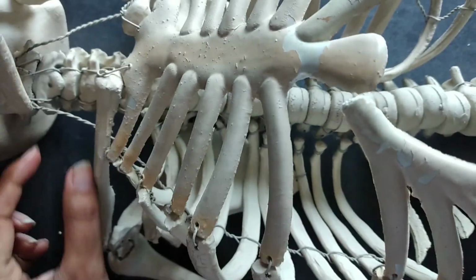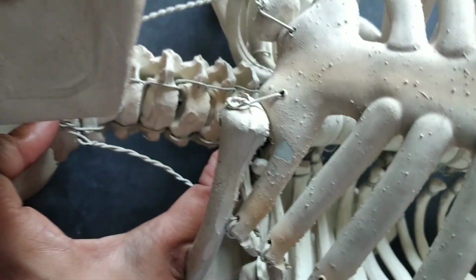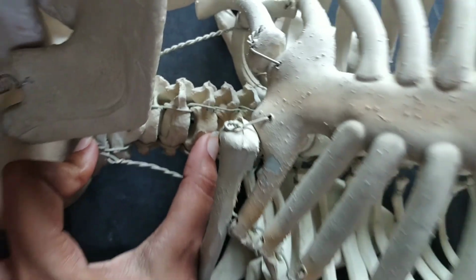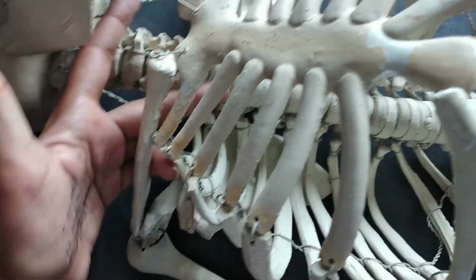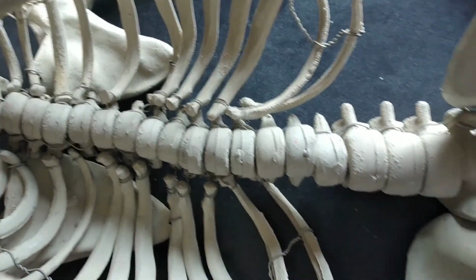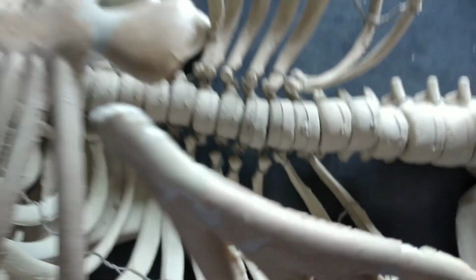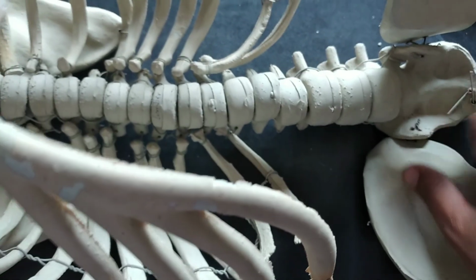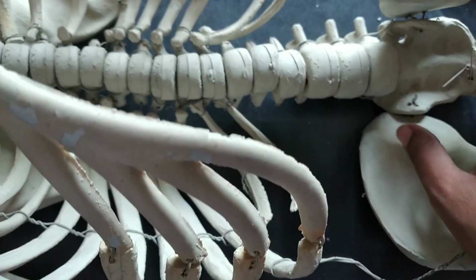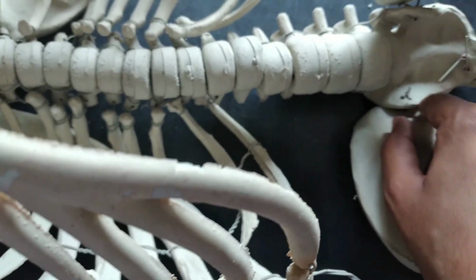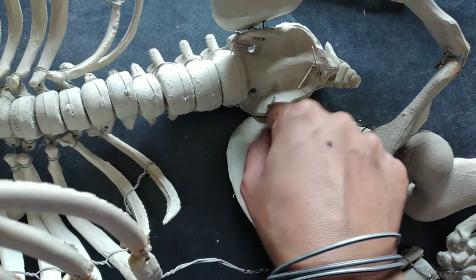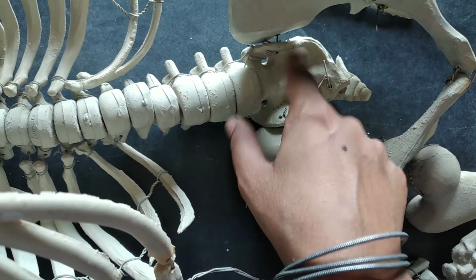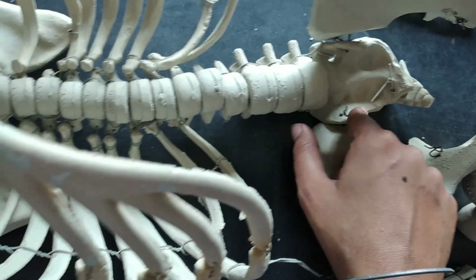The first 7 vertebrae are known as cervical vertebrae. Then the next ones are known as thoracic. Next to it, there are 5 lumbar vertebrae. Next is the sacrum, and the last is the coccygeal vertebrae. This sacrum is known as the sacral curve.